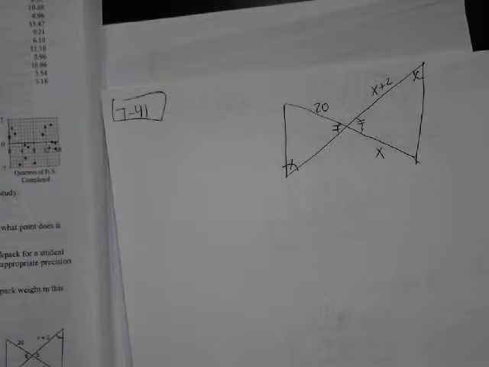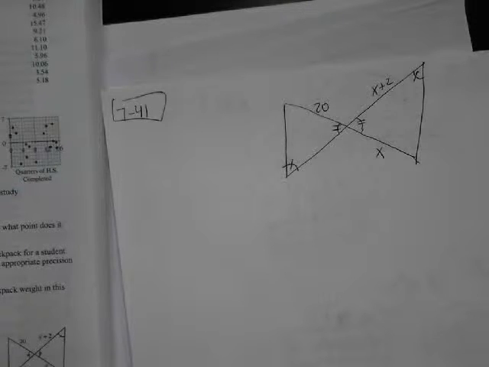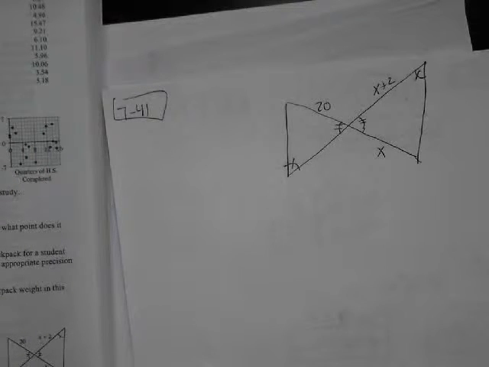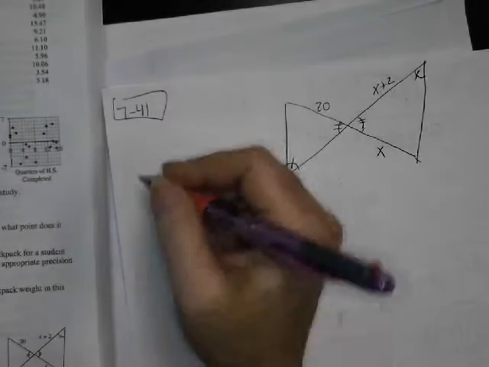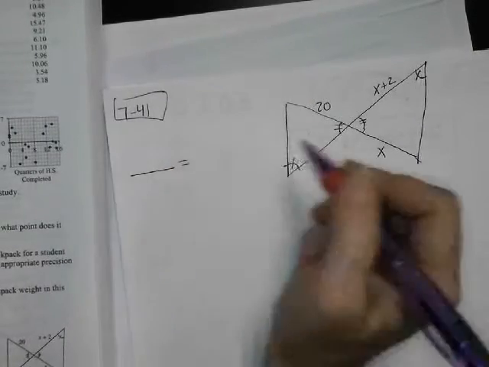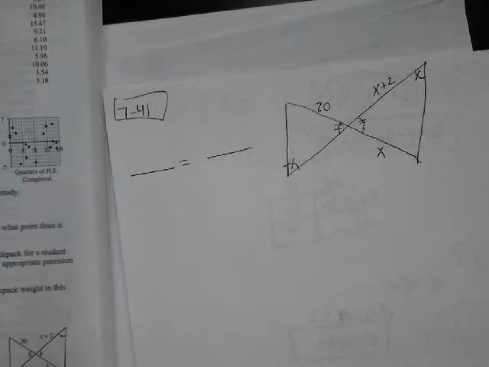Okay, so this one is 7-41, and I call it a bow tie problem. It says right in the book that these two triangles are similar. Solve for x. So to solve for x, hopefully you guys are getting the idea that when you have two similar triangles, you write a proportion just like we did in the last problem that we worked on.